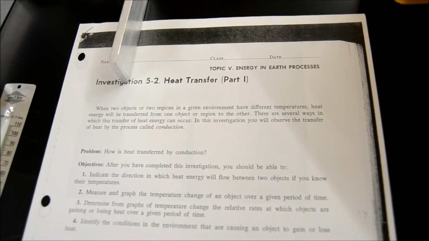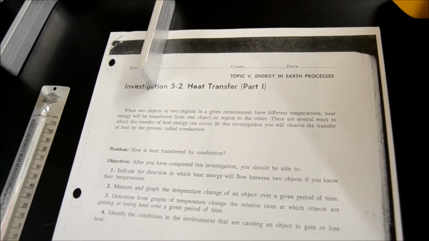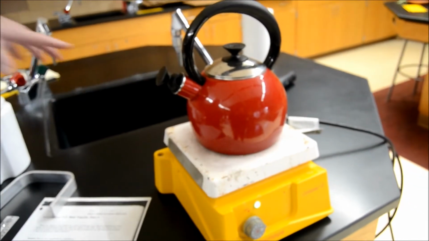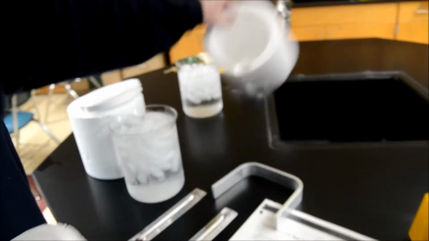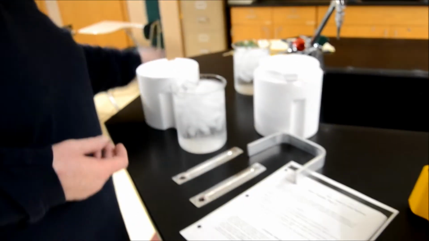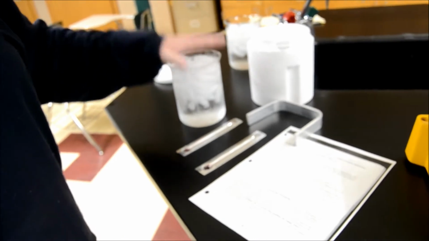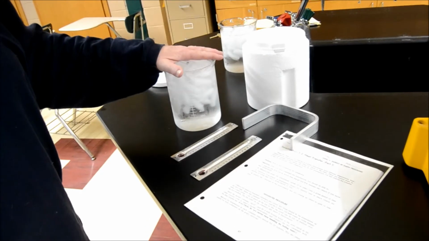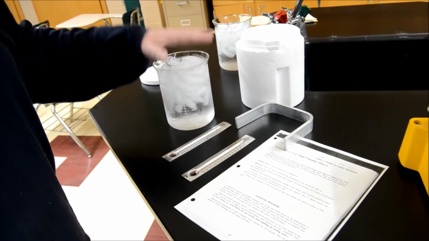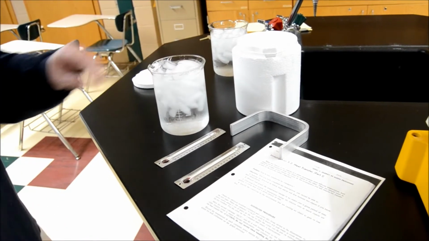Okay, we're going to do the heat transfer lab. We're going to veer a little from the suggested procedure. I have water boiling in the kettle, which I will be pouring into one of the styrofoam containers. The other container, I will be pouring ice water in there minus the ice. I don't want the ice in there. If you leave the ice in there, it's going to affect the temperature because all the energy will go into melting the ice and not allow the temperature to rise.